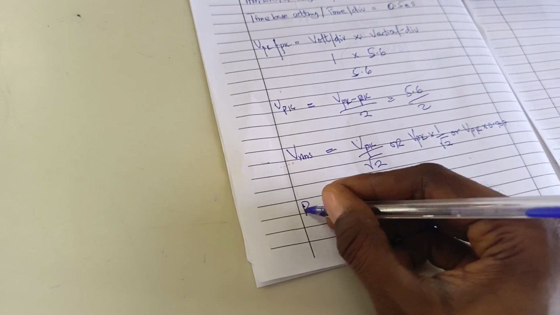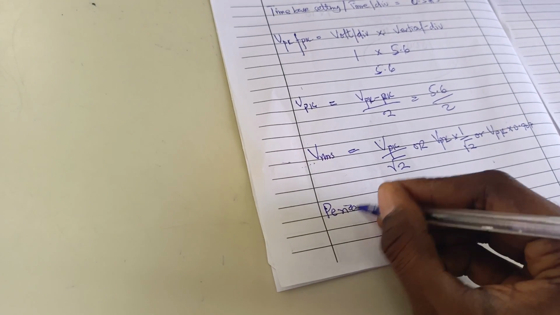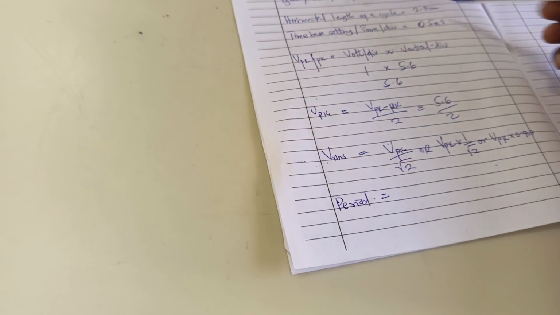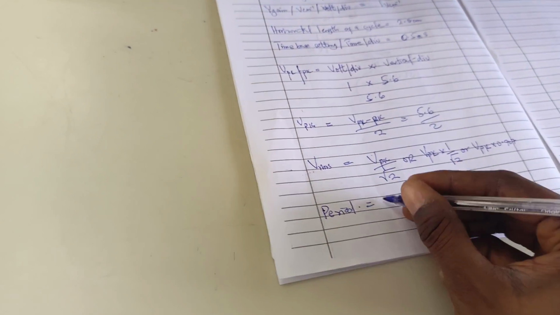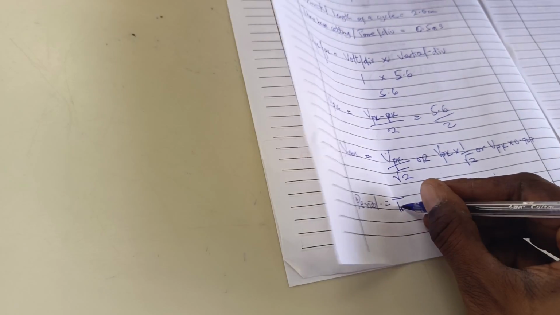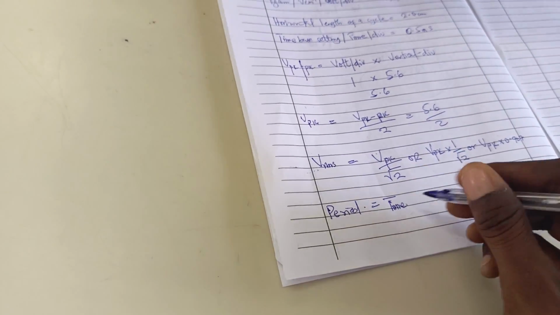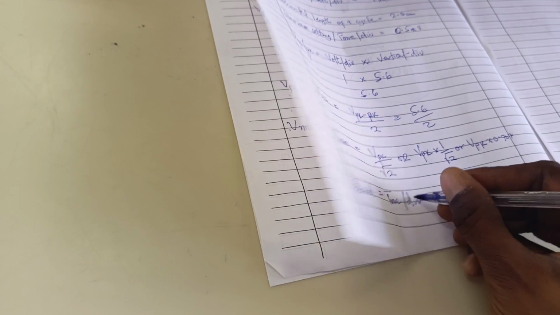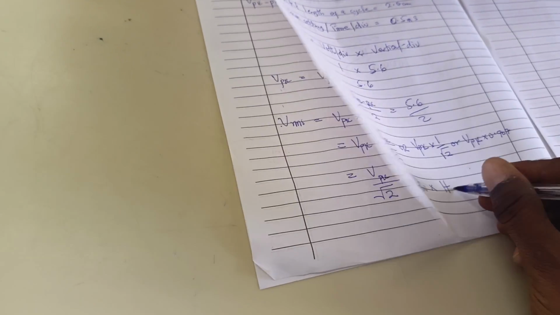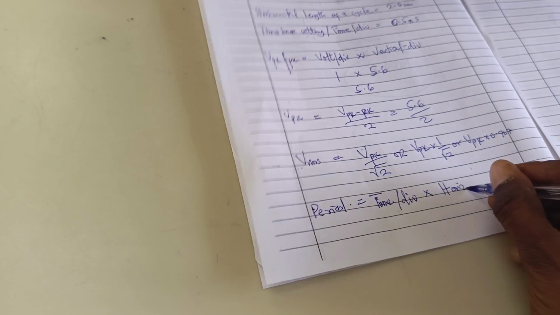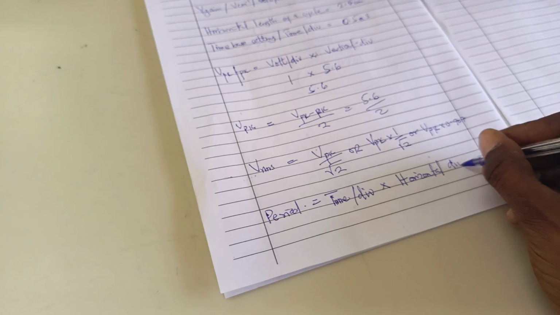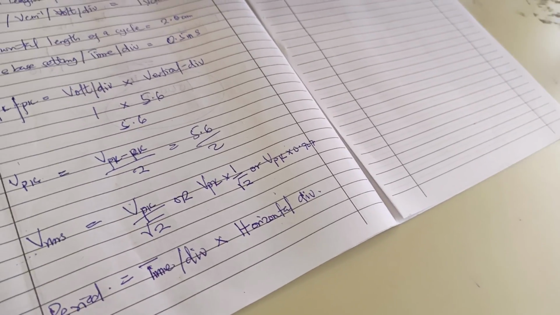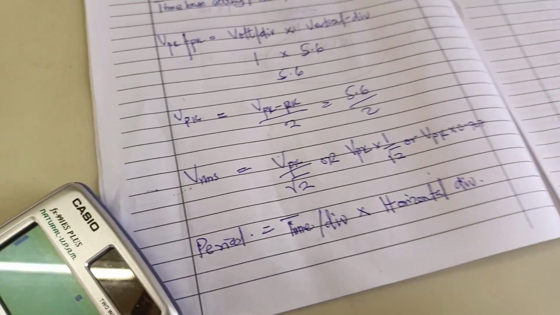Then we'll go ahead to find the period. The formula for period is the time base setting, or time per div, times the horizontal division, not any other division, the horizontal division.